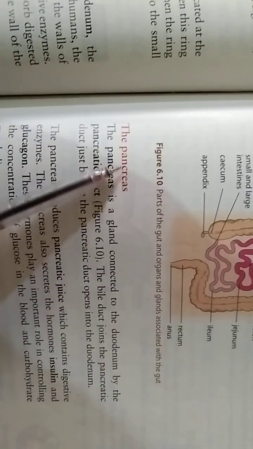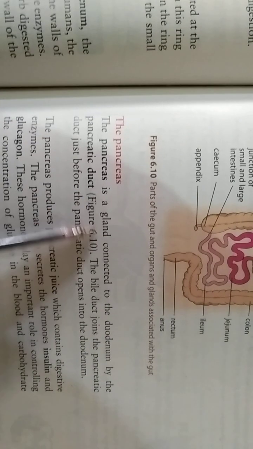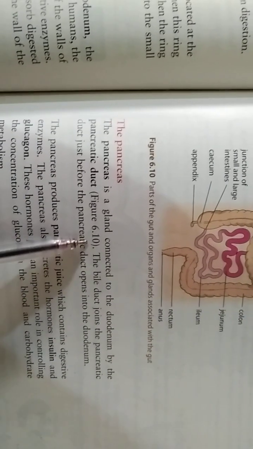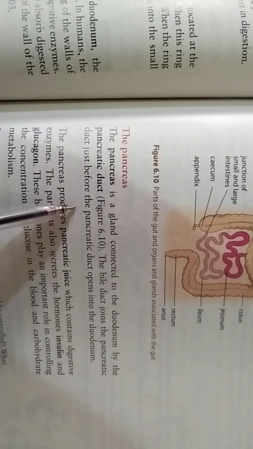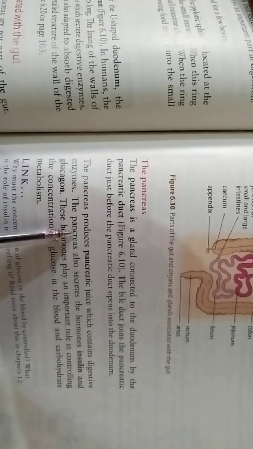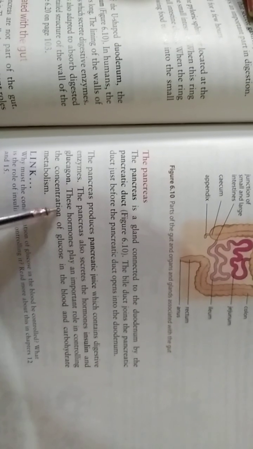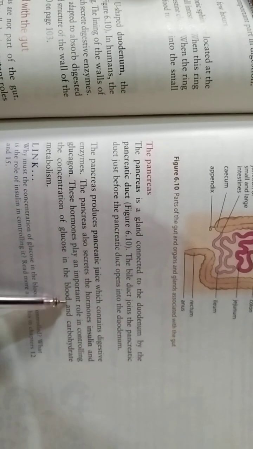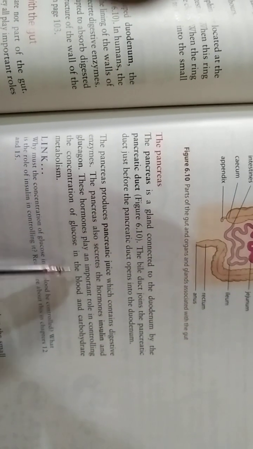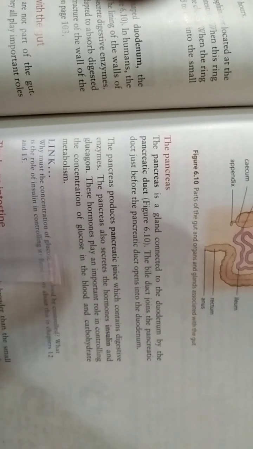The pancreas. The pancreas is a gland connected to the duodenum by the pancreatic duct. The bile duct joins the pancreatic duct just before the pancreatic duct opens into the duodenum. The pancreas produces pancreatic juice which contains digestive enzymes. These hormones play an important role in controlling the concentration of glucose in the blood and carbohydrate metabolism.